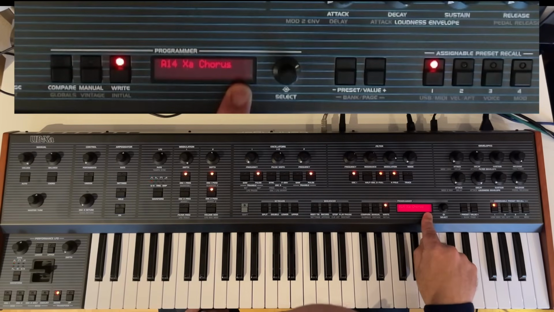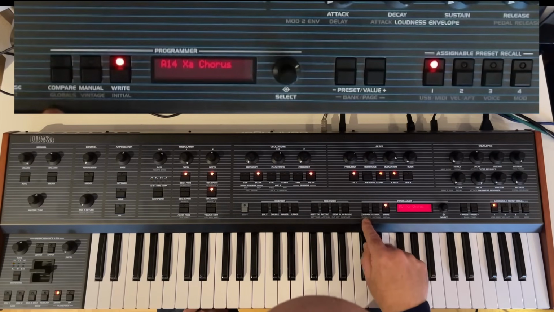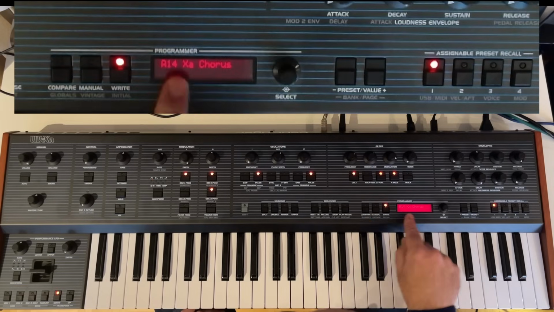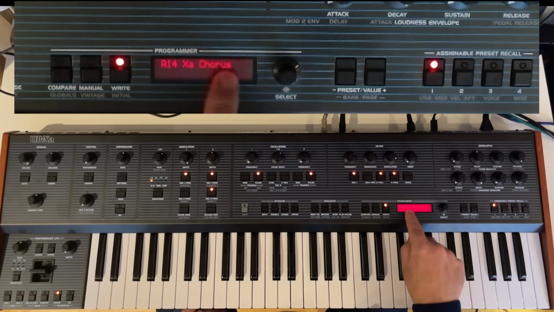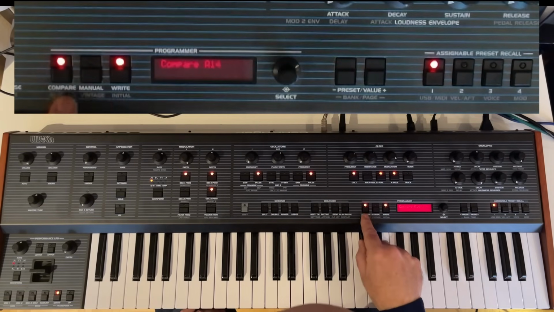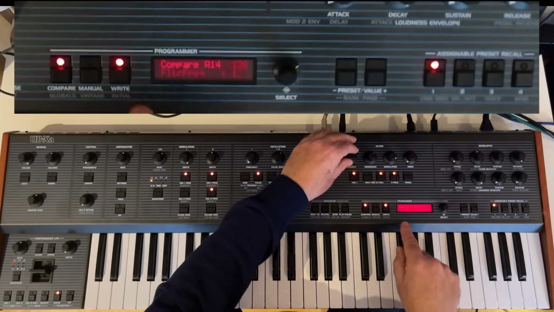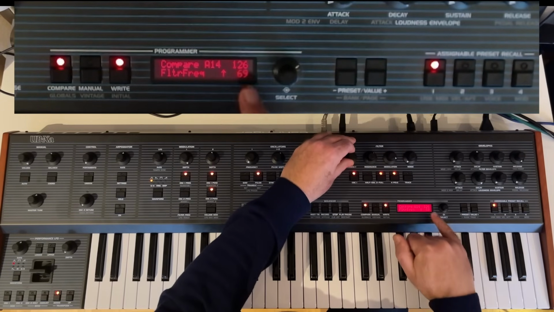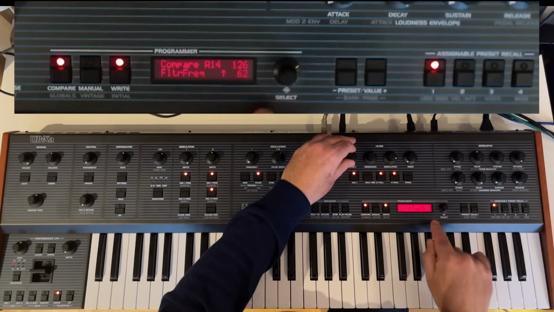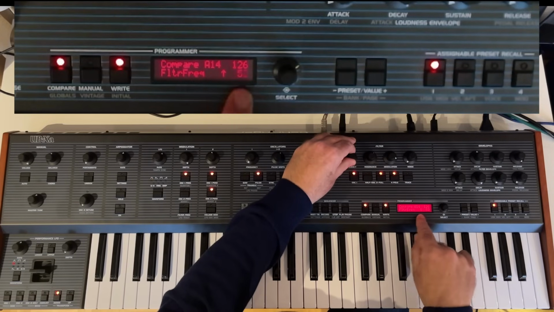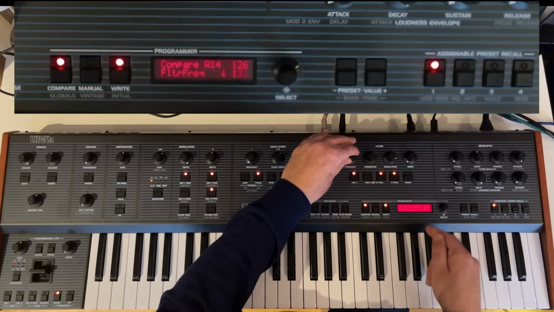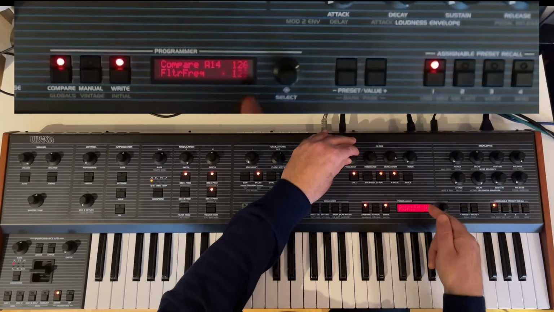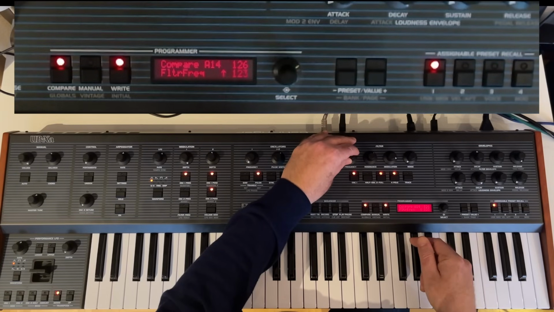This is also good if you want to use the compare function. Like if you have a saved preset like this one, and you want to compare your actual value of the filter frequency to the stored one, then you can see in the upper row, that's the stored value. And this is the actual value while I'm turning the knob, and the arrow shows you, if you want to go to the original value, if you need to turn it up higher or lower.